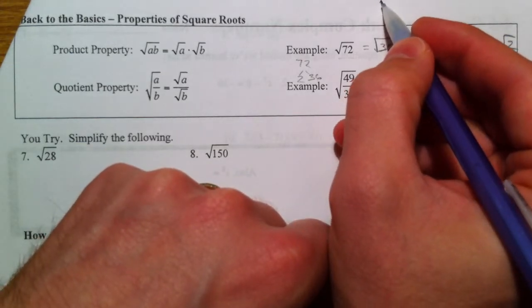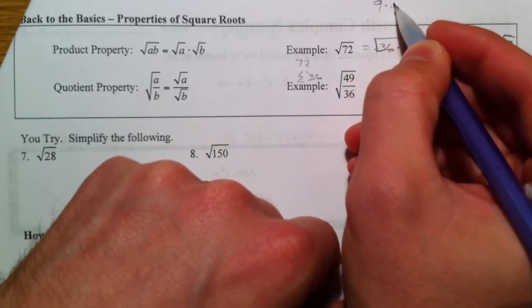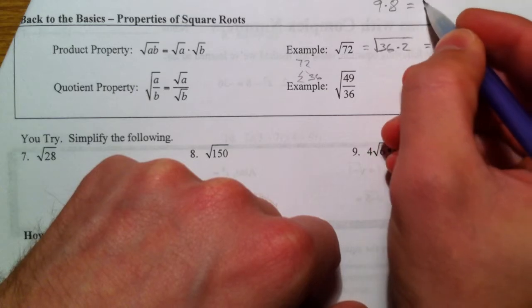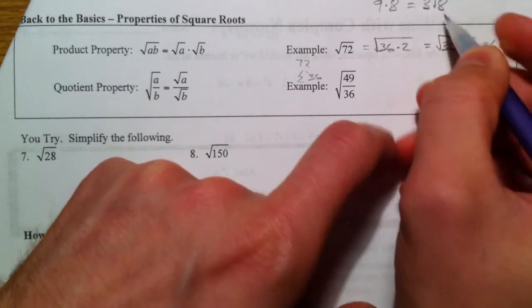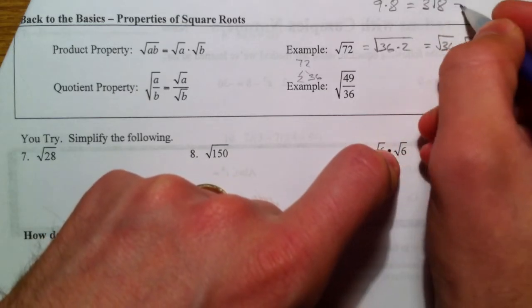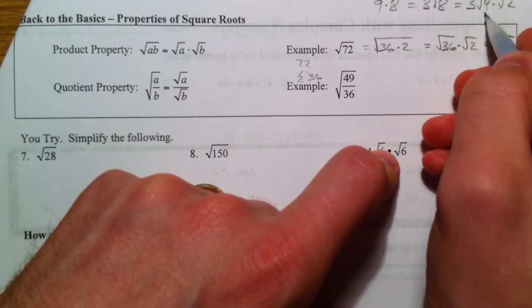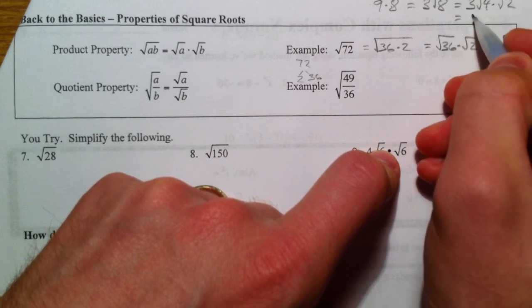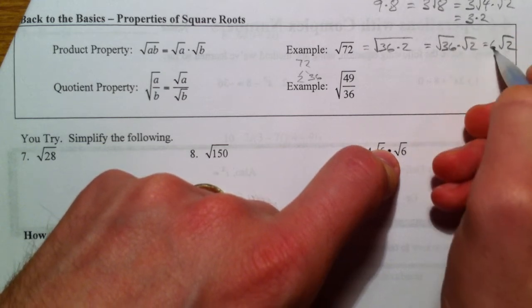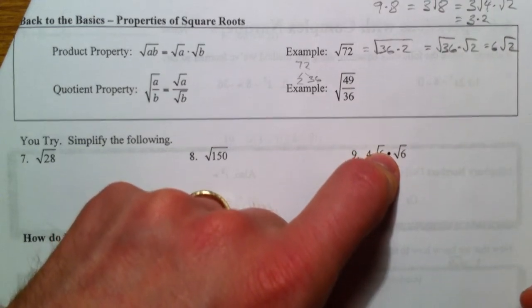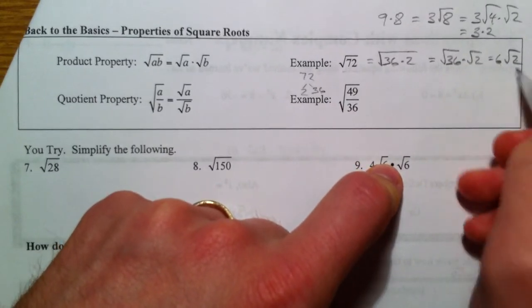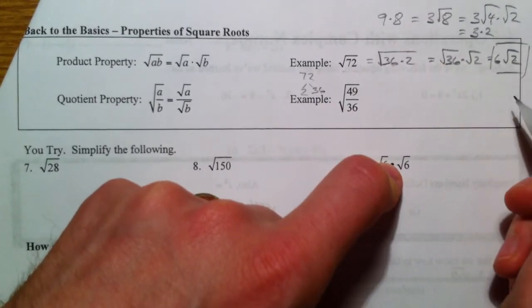Now, had you seen 9 times 8, you would make it 3 root 8, but then 8 has some more in it. And so you have 3 times the square root of 4 times the square root of 2. Then you pull the 4 out, and you get 3 times 2, which is the 6, and the 2 left over. And so you get to 6 root 2 anyways.